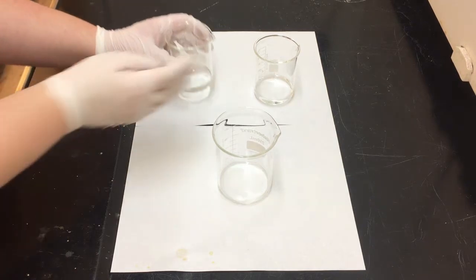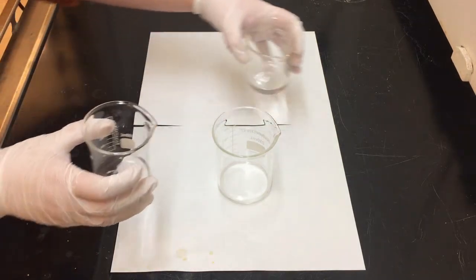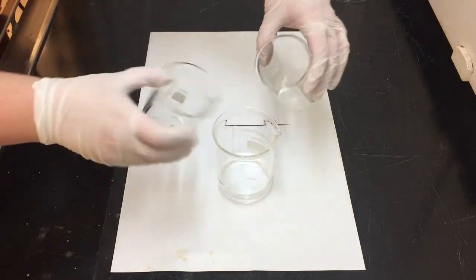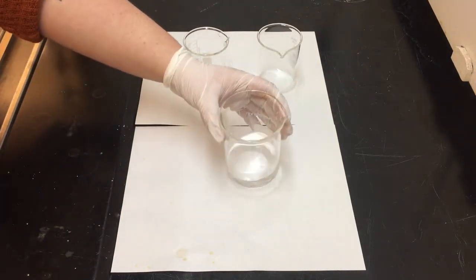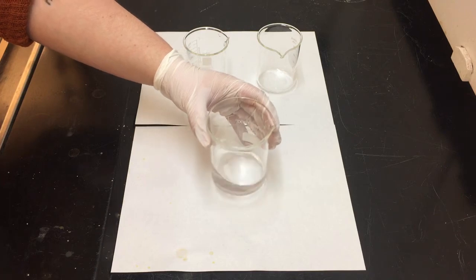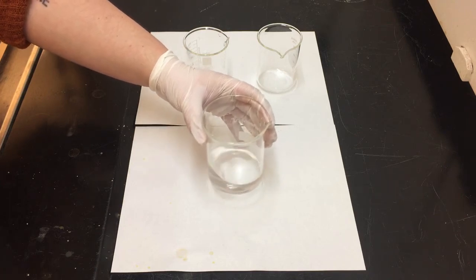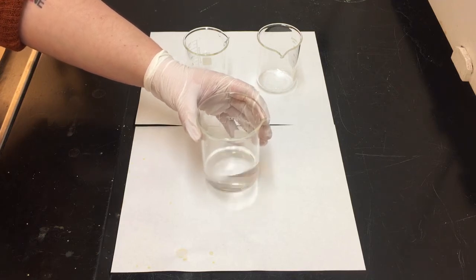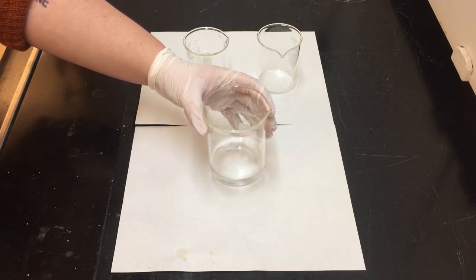What's going to happen is we are going to combine each of these reactants into the large beaker, and as soon as the pouring occurs, the reaction has started. Now, what is happening in this beaker, although it may look like nothing is happening, here we actually have that interconnected equation 1, equation 2, and equation 3.